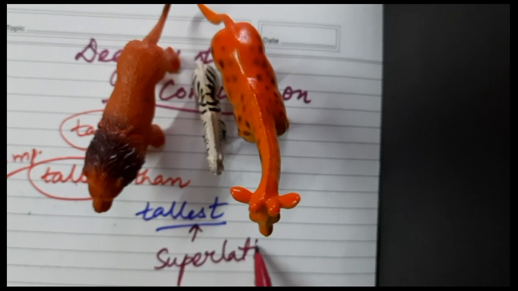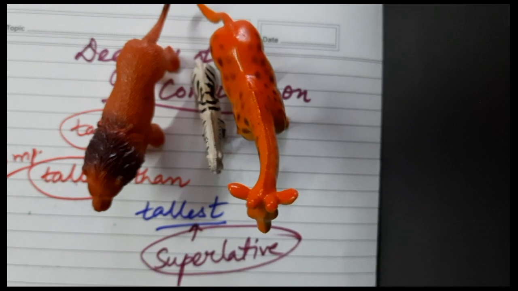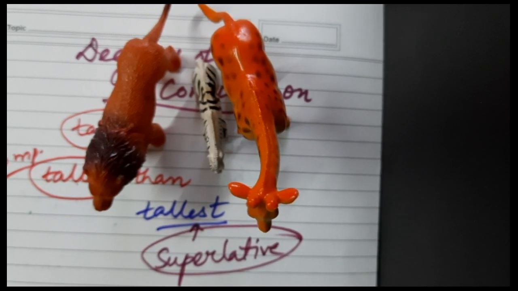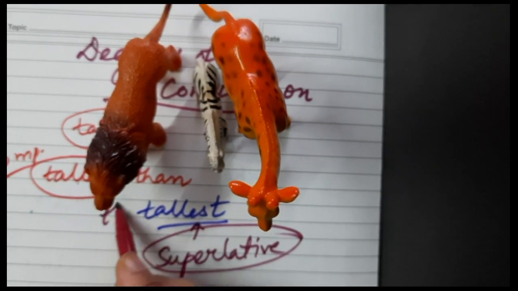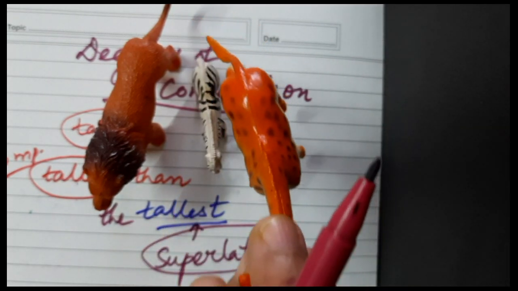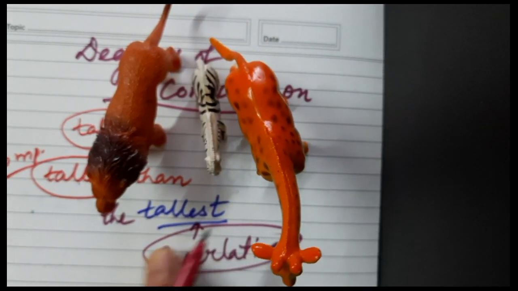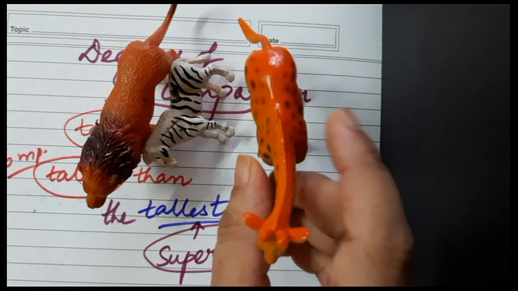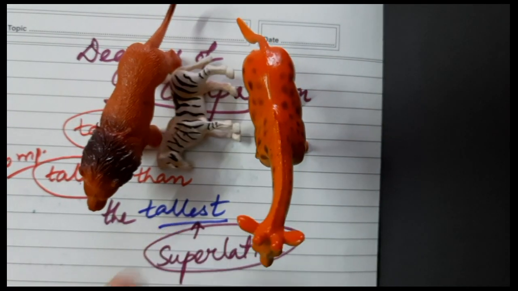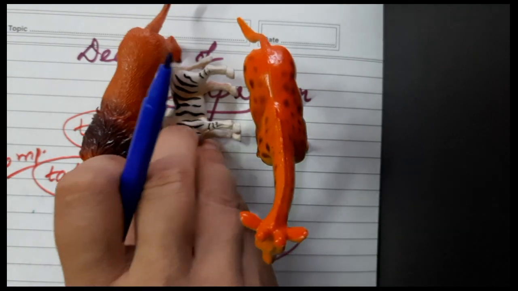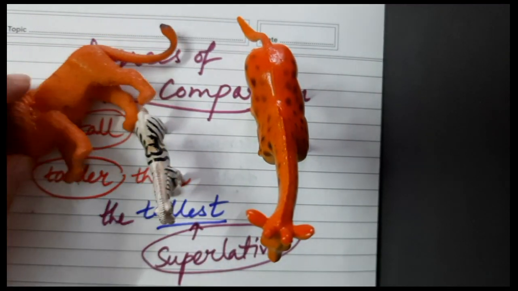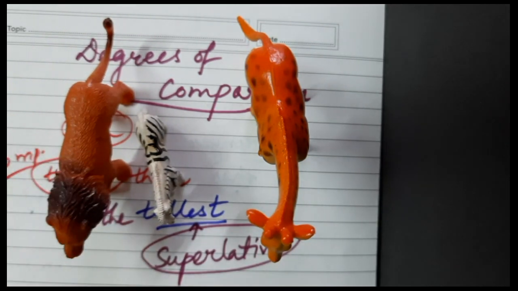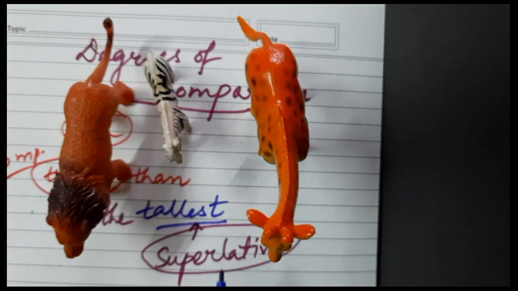So how will you answer? Which of them is the tallest? We will say the giraffe is the tallest animal of them. So when you're comparing more than two, we are using EST degree and that is tallest.